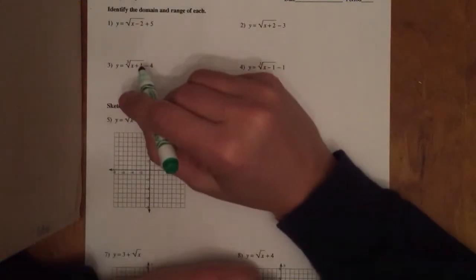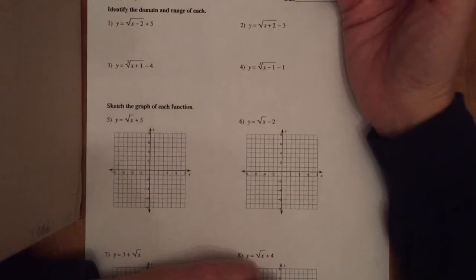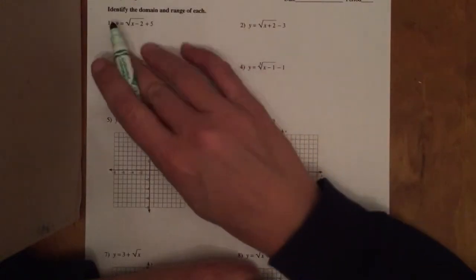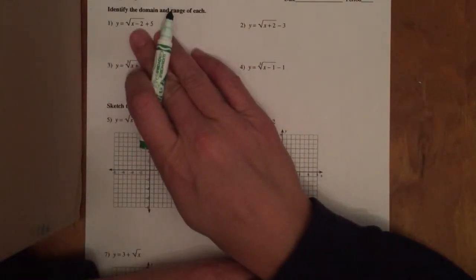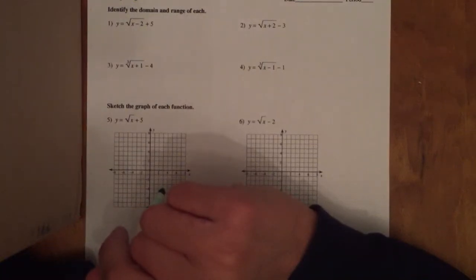We want to identify the domain and range of 1 through 4. So I'm just going to do a couple of these examples for you. I'm going to do number 1, and then I'm going to do number 3. So for number 1, we want to identify the domain and range of that particular radical function.